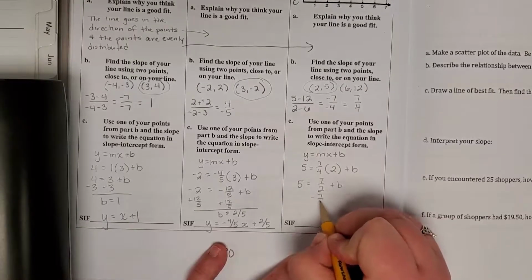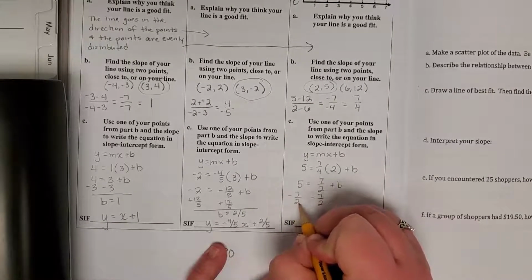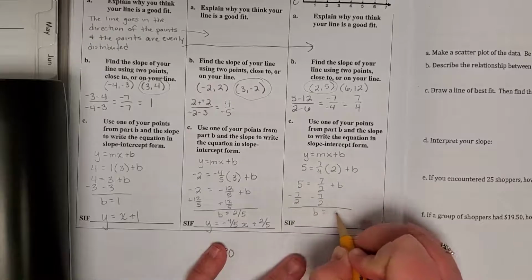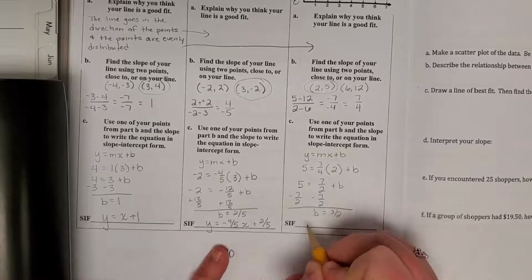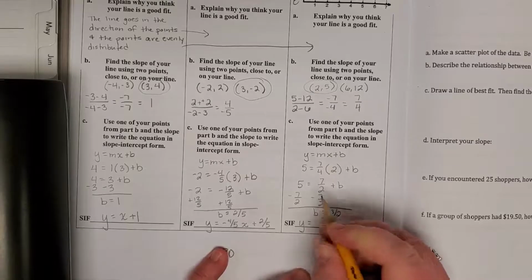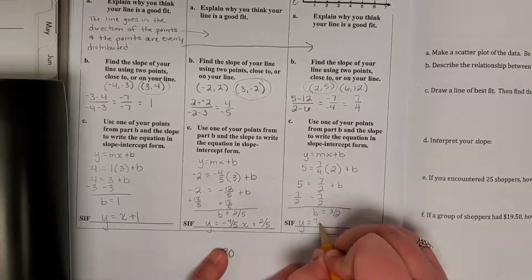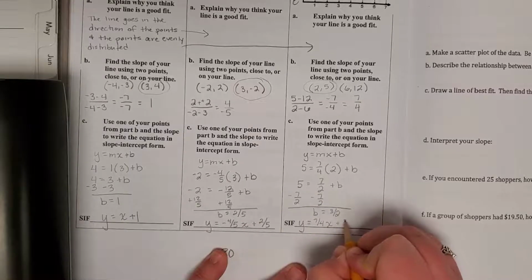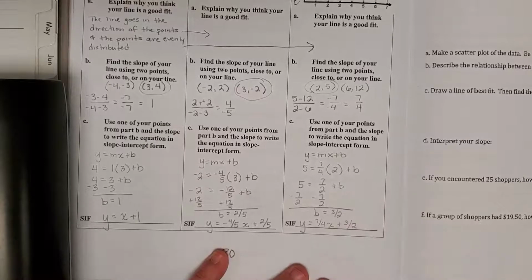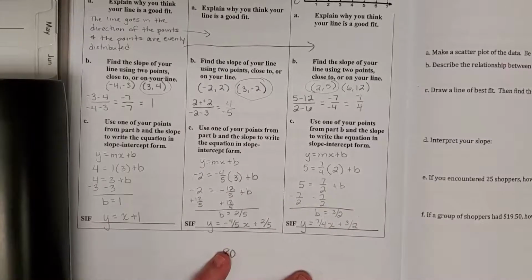Then I subtract 7 over 2, and I get b equals 3 over 2. So my equation for the line I drew is y equals 7/4 x plus 3 over 2. Okay, here once again, not a whole number.